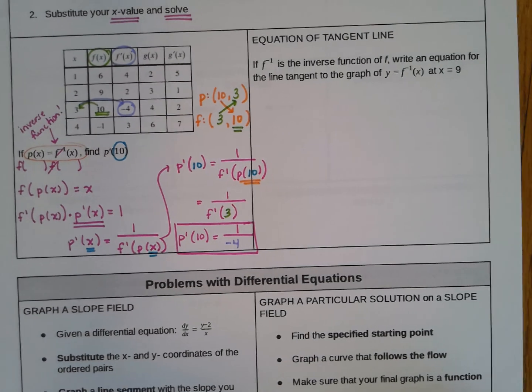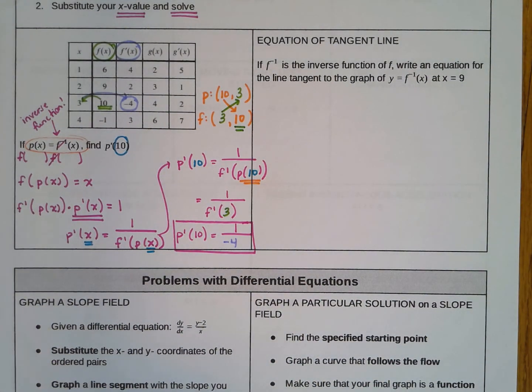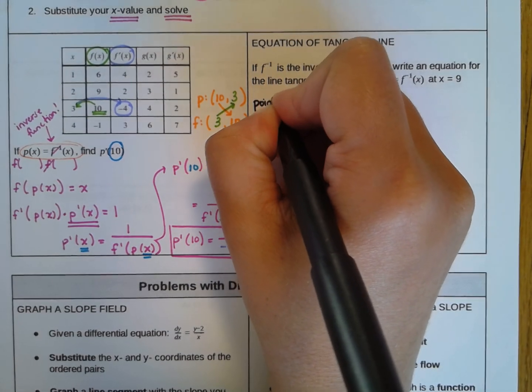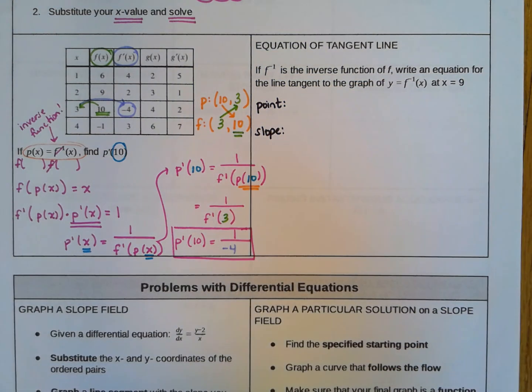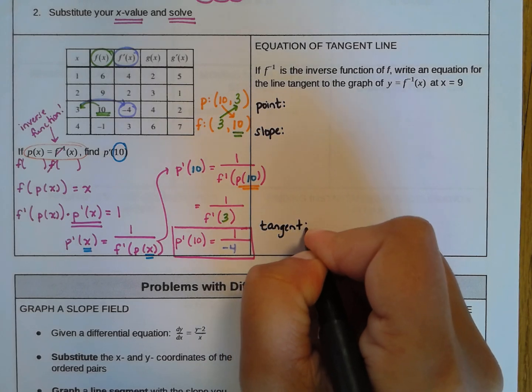All right, now in my next example problem here, going back to this idea of finding the derivative of the inverse function, sometimes we need to find that derivative as part of a longer process. So one of the things we are often asked on the AP test is to write the equation of a tangent line. In order to write the equation of a tangent line, we've already reviewed that we need two pieces of information. We need a point and we need a slope.